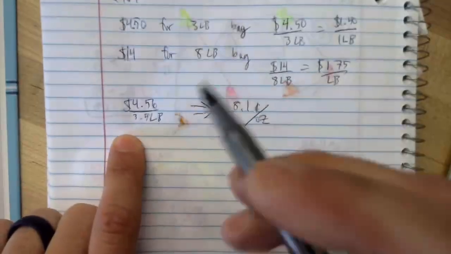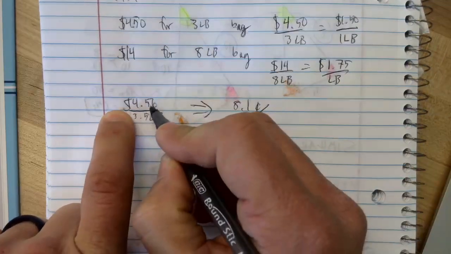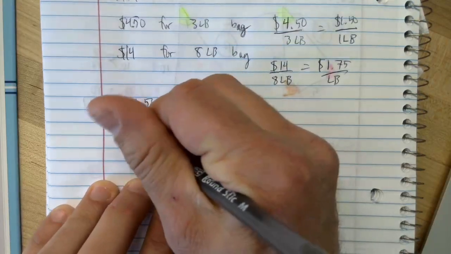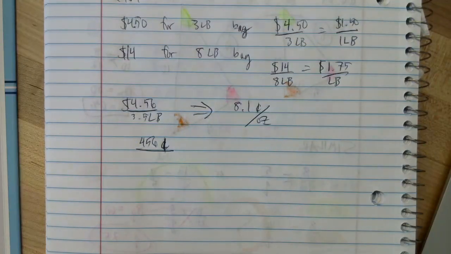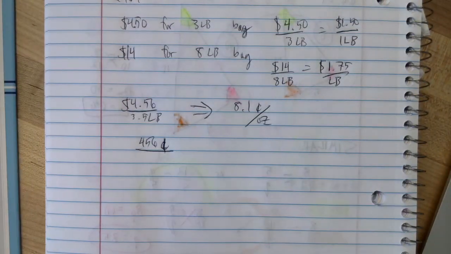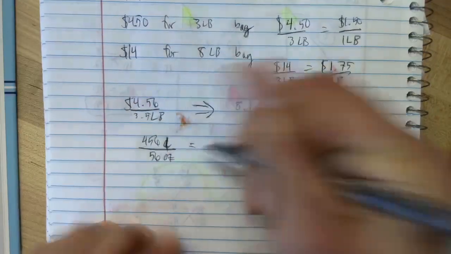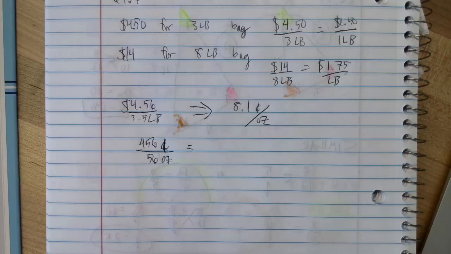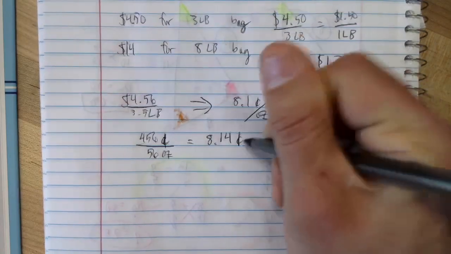All right, so let's see. Here's what we got to do, guys. Do you see that they changed units on you? We got to change units too. So, how many cents are in $4.56? It's a 5th grade question on the quiz. 456 cents. How many ounces are in 3.5 pounds? Well, 16 ounces per pound. That's 48 plus 8 more. 56. So, how do we get the unit rate? Divide. All right, somebody with a calculator, do 456 divided by 56. Oh, man, they're right. 8.1 cents per ounce.